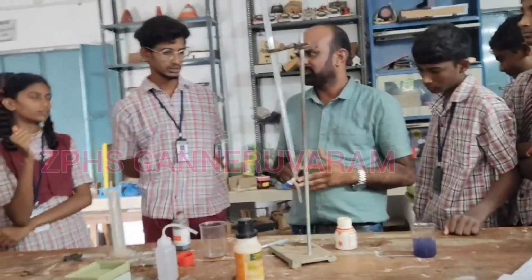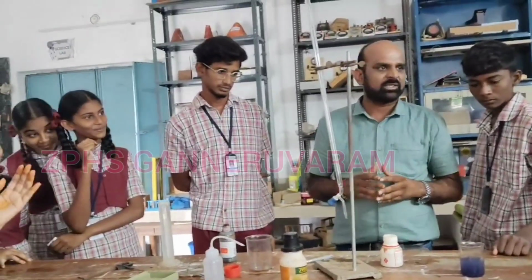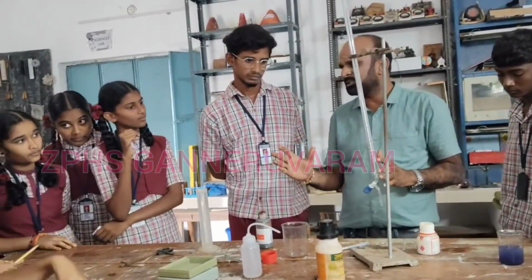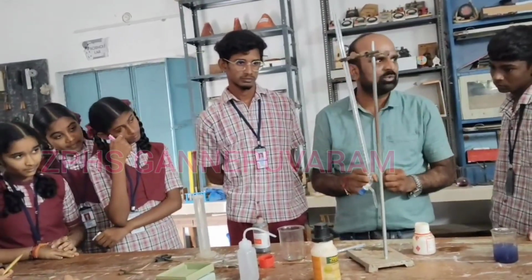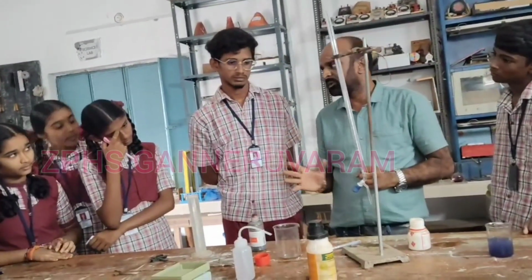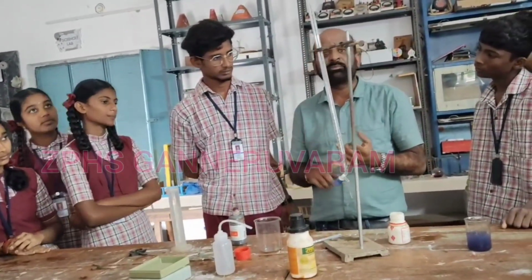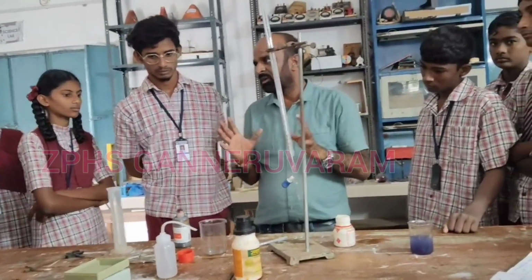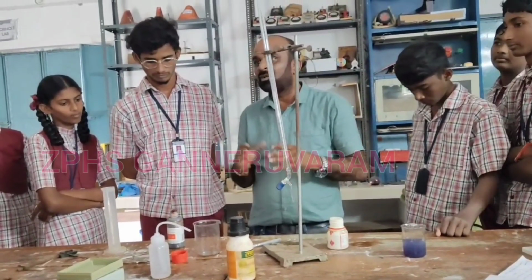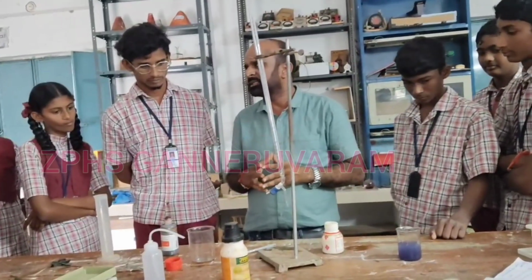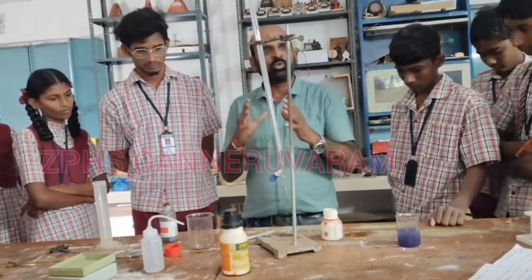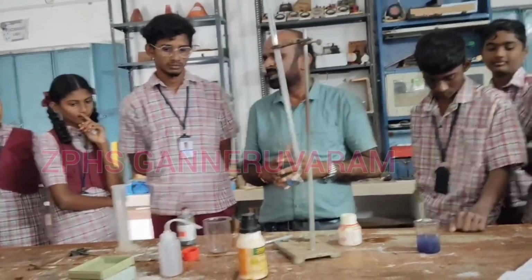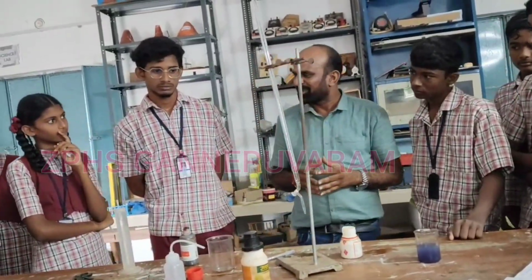Understood? In the neutralization reaction, the acid reacts with the base and gives rise to salt and water. The acidic property and the basic property will be gone. They lose the acidic property and basic property in the neutralization reaction. Thanks to all. Did you understand the experiment?